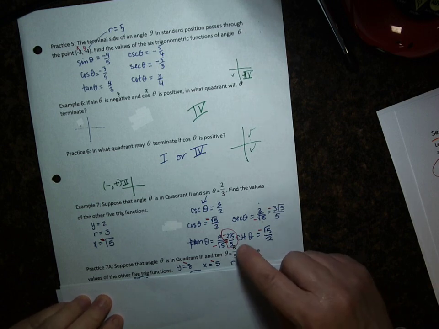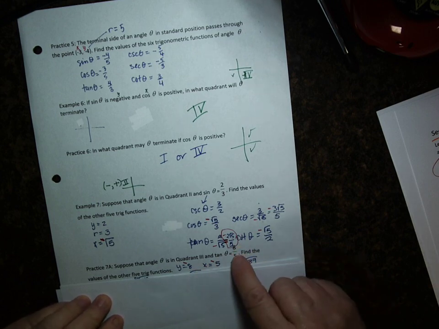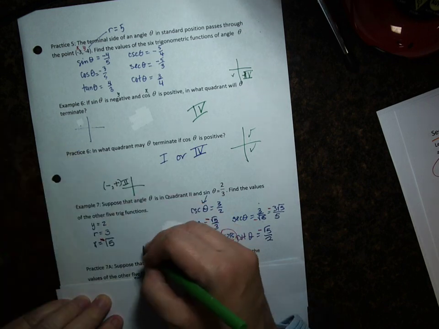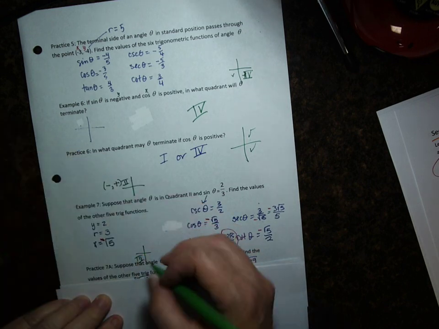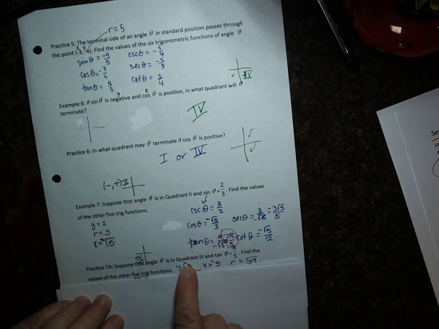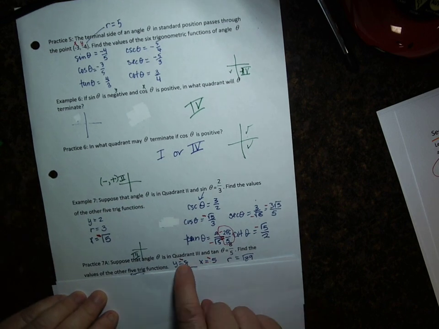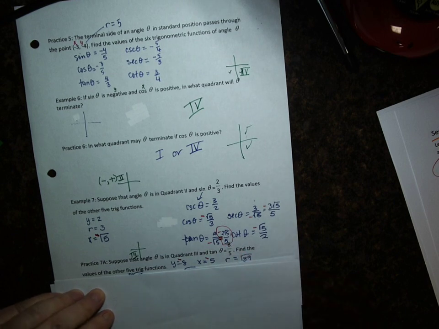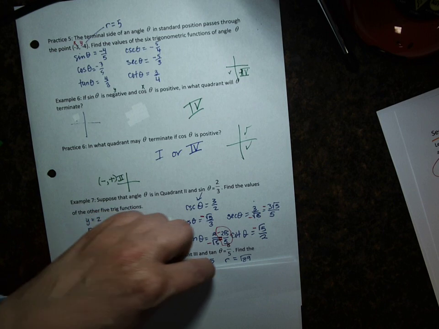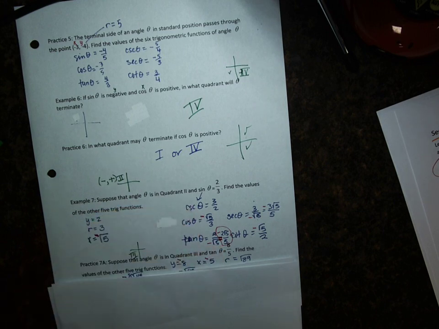The tangent is the y, so y over the x. And if we're in quadrant 3, think about quadrant 3, here we have negative x's and negative y's. So we put a red negative with the x and a negative with the y. And negative over negative makes a positive. And this tangent was the y over the x. Negative over negative made that a positive 8/5.